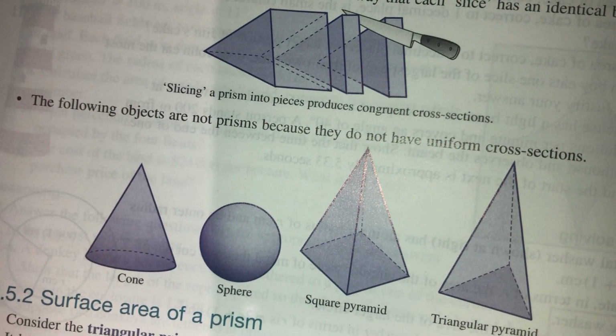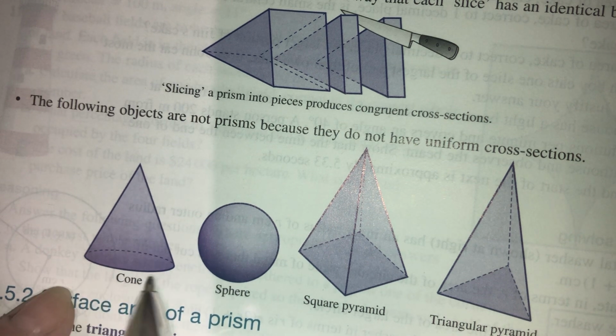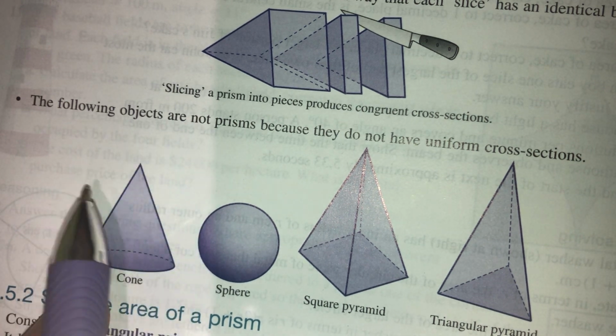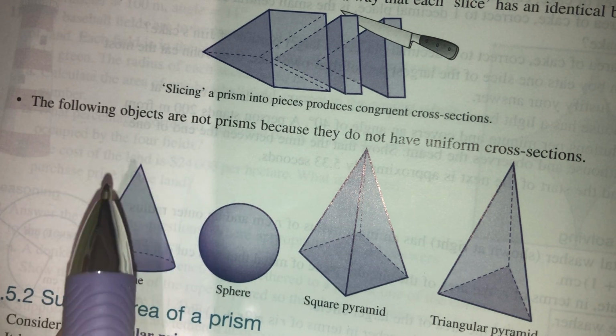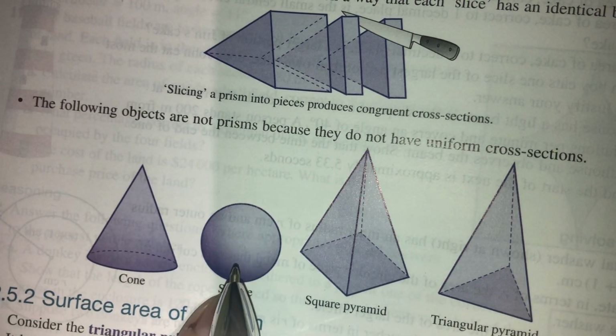So what is not a prism? Because it's important for you to know that as well. These are not prisms, and let's have a look why. The cone has a circle on the bottom. Does it have a matching circle on the top? No, it doesn't. The sphere doesn't have a bottom or a top, so it's not a prism.